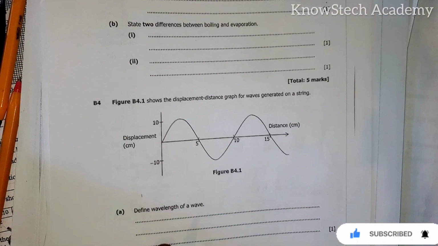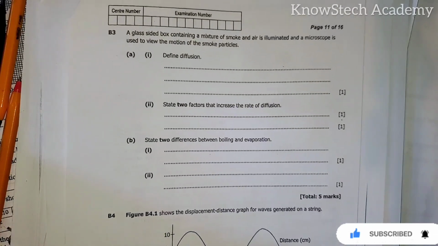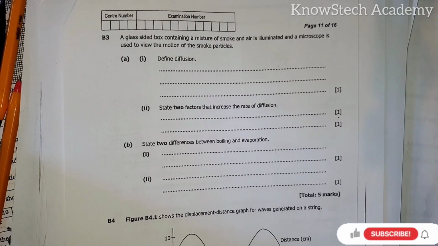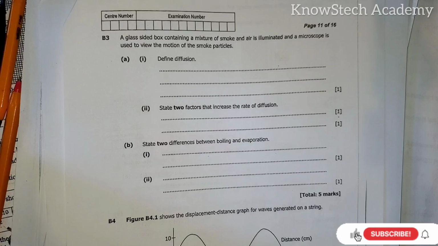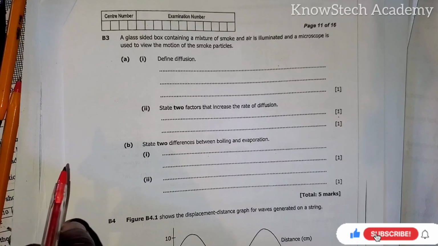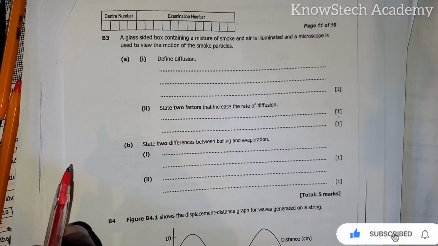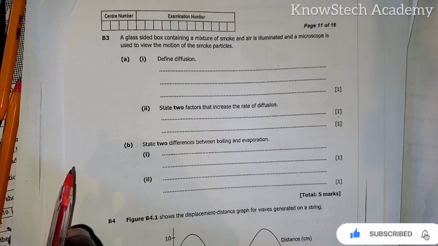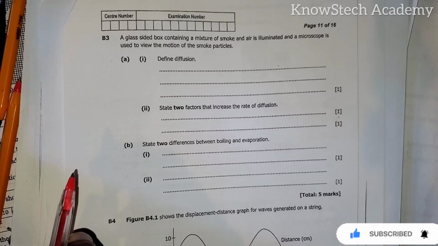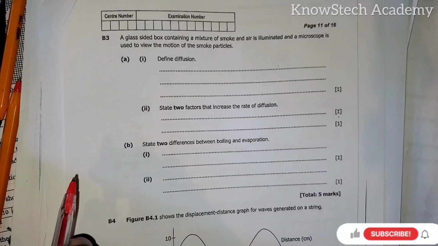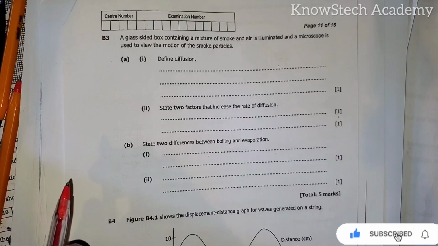Okay, P3. A glass-sided box containing a mixture of smoke and air is illuminated, and a microscope is used to view the motion of the smoke particles. The first question, A1, define diffusion.